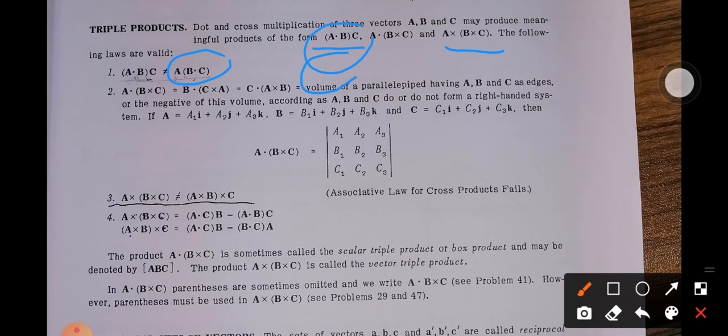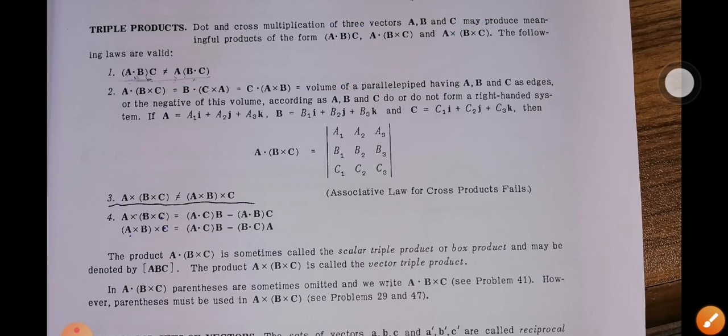This is because the resultant of b cross c is perpendicular to both of those vectors, and then the product of a and the resultant will again be perpendicular to both of these vectors. So the resultant vector is not collinear with any one of the three vectors.